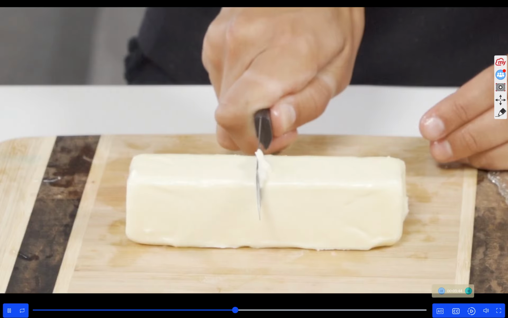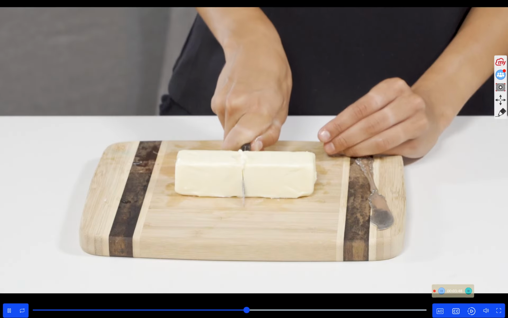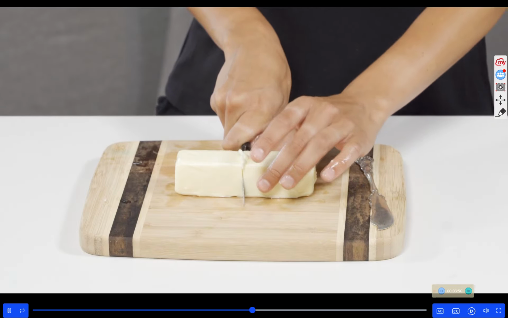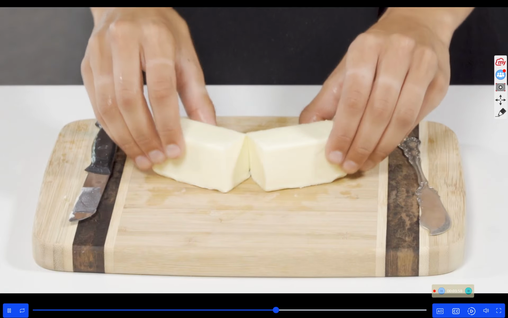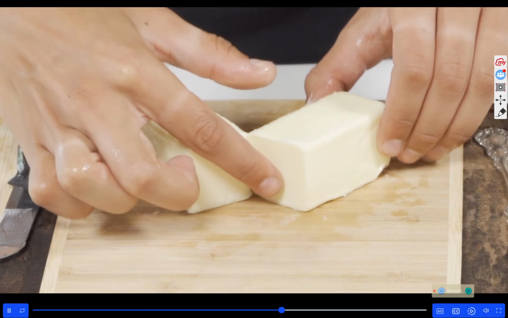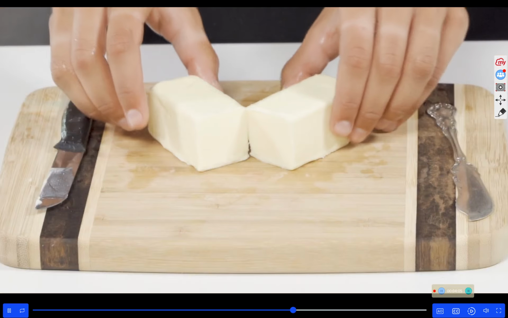Now they're cutting perpendicular to the base. So the knife runs into the base, creating a 90-degree angle with the base. The shape that's created this time is the same as one of those left or right sides.